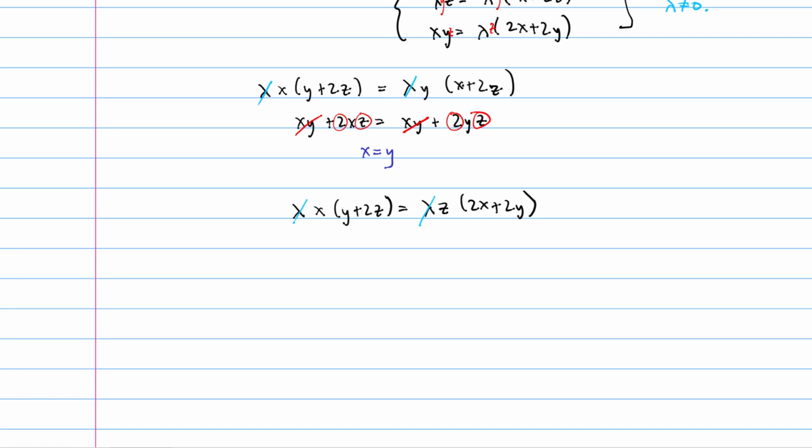We multiply through: x times y plus 2xz equals 2xz plus 2zy. Look what happens. This time, the 2xz's cancel, and then the y's cancel. And we're left with x equal to 2 times z. Or you could rewrite this as z equals x over 2. So now we've got everything in terms of x.